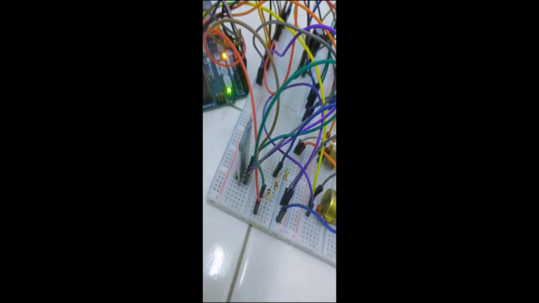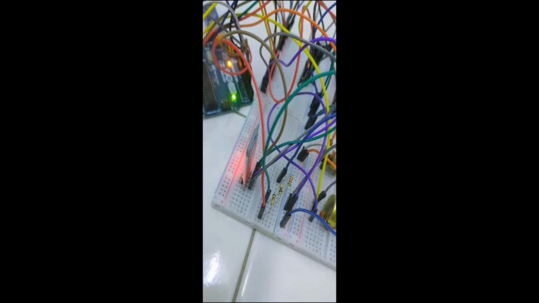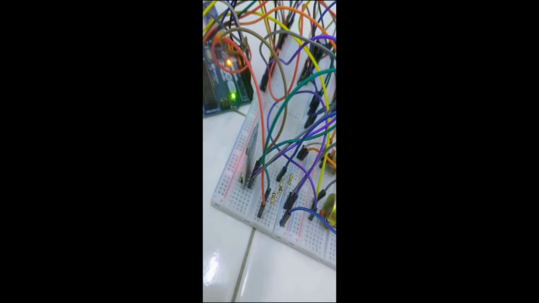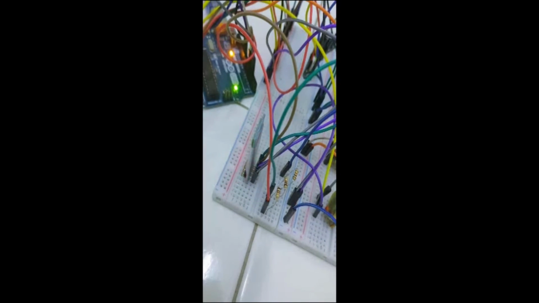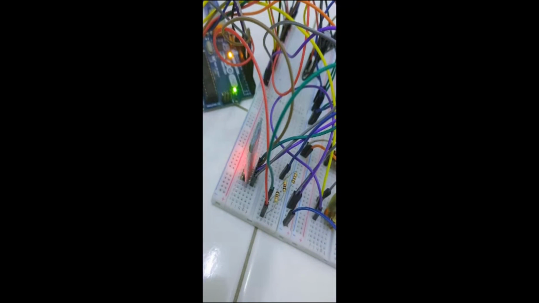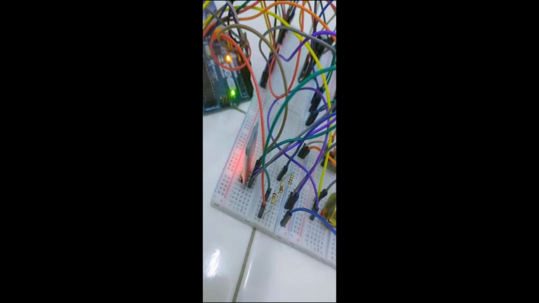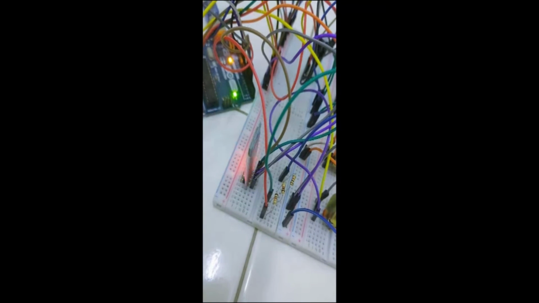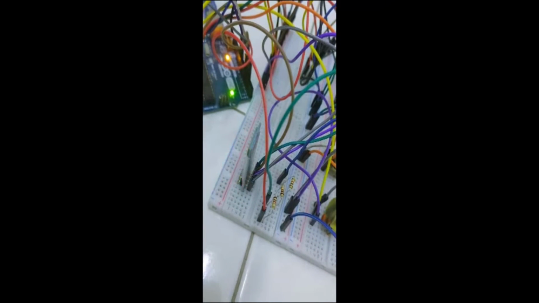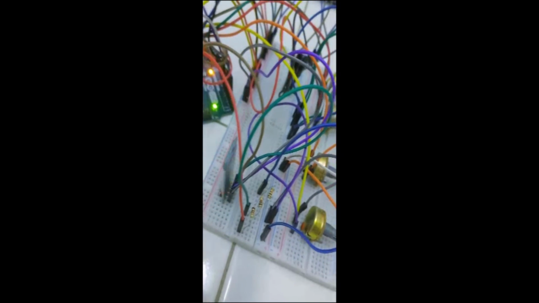So for the Bluetooth module part here, I made a voltage divider circuit. This is because the voltage supply from the Arduino Uno board is 5 volt, but the optimal voltage for the Bluetooth module is 3.3 volt. Therefore, I made the voltage divider circuit here to reduce the 5 volt into 3.3 volt. Another benefit is that the voltage divider circuit also keeps the components from malfunctioning.